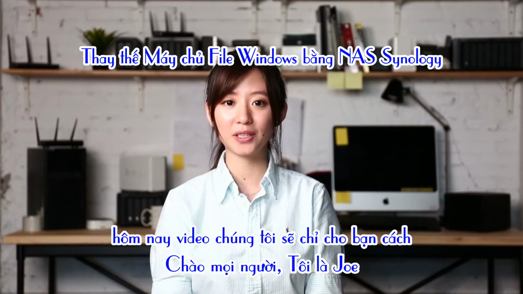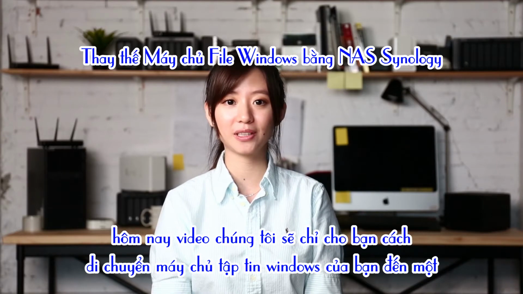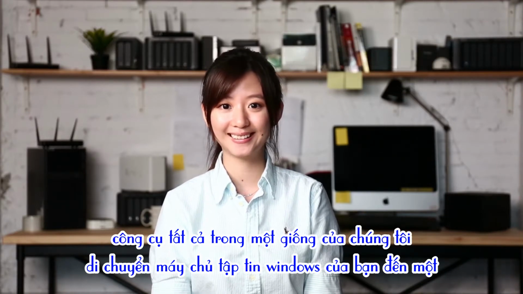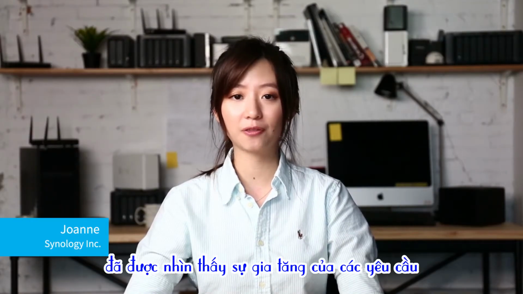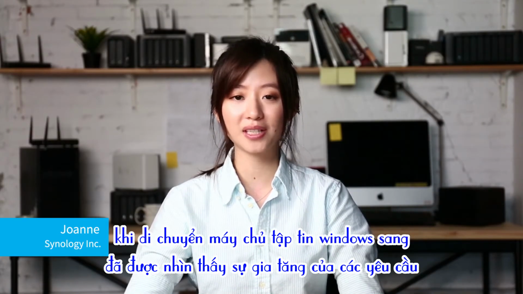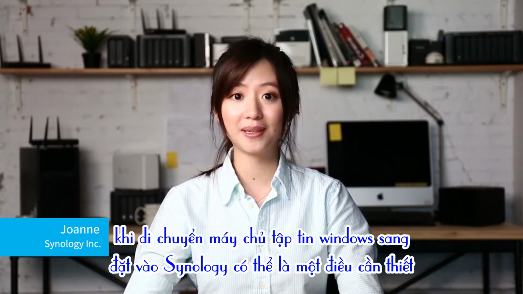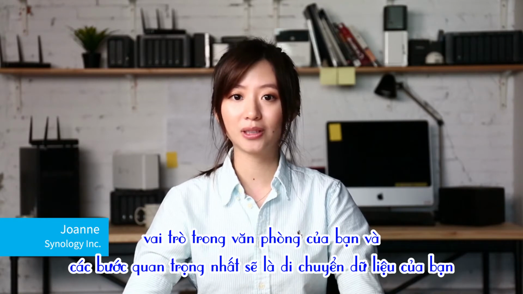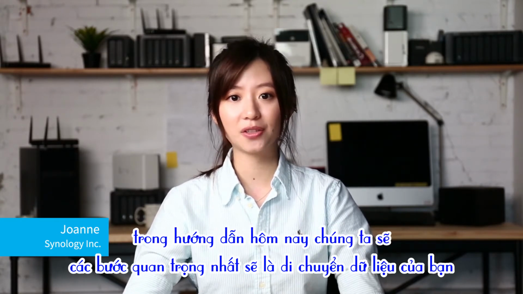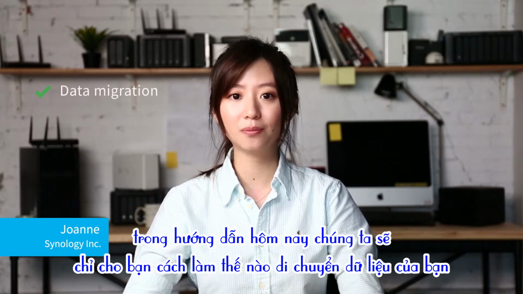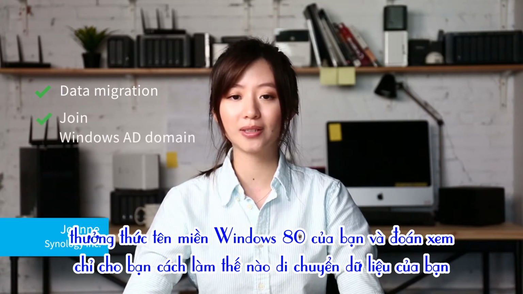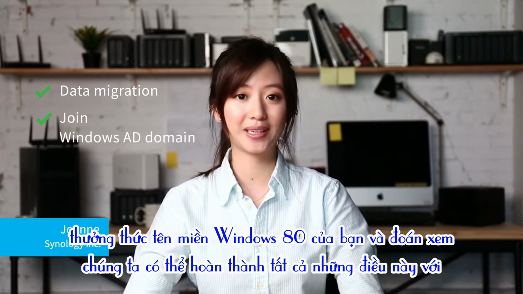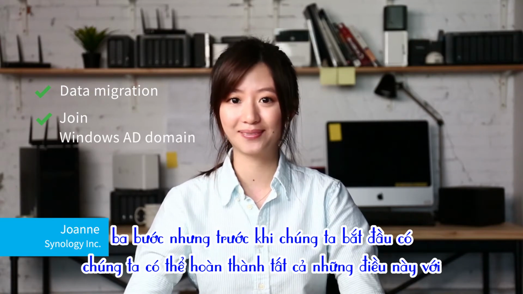In today's video, we'll be showing you how to migrate your Windows file server to an all-in-one Synology NAS. We have been seeing an increase of requirements on migrating Windows file server to NAS. Synology could be an essential role in your office, and the most important steps will be your data migrations. In today's tutorial, we'll be showing you how to migrate your data and join your Windows AD domain. And guess what? We can complete all these within 3 steps.